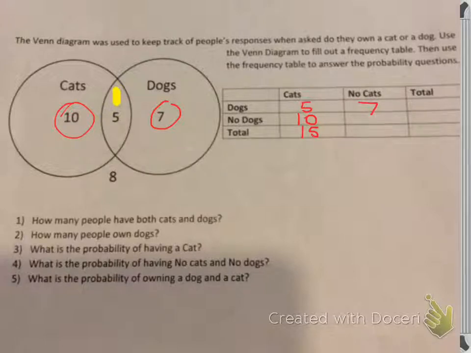No dogs, no cats would be that number found outside of the Venn diagram, which happens to be 8. So no dogs, no cats will be the number 8. We can add those straight down to get 15. We can add those straight over to get 30. Add these straight over to get 18. And add those straight over to get 12. Make sure it adds straight down the column correctly as well, and it does.